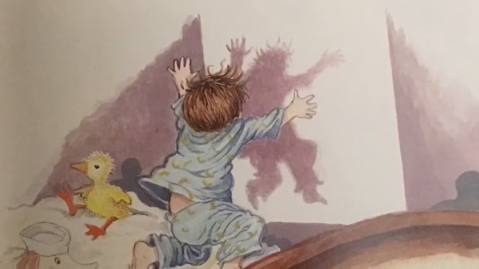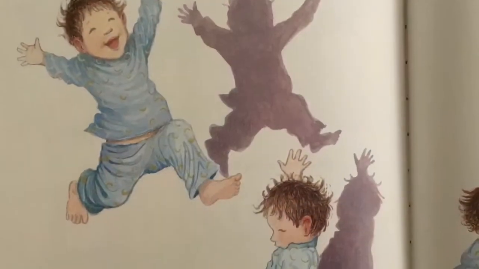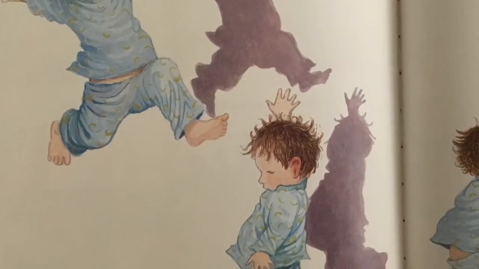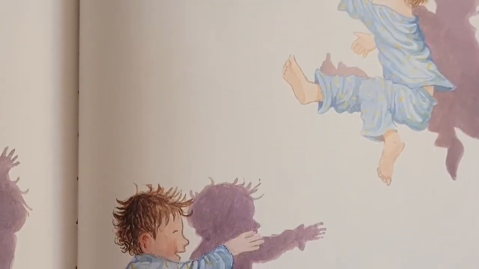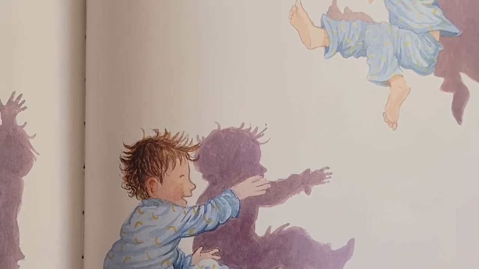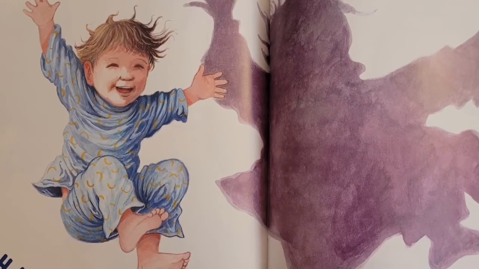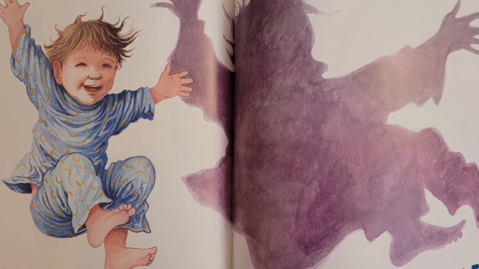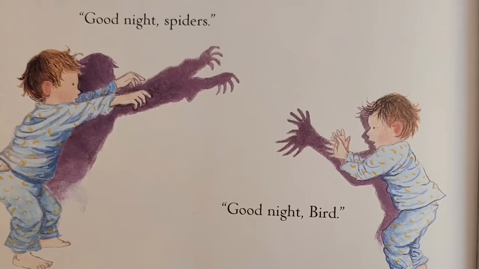Then James put his whole self in the light. James jumped and jumped. And each time he made a great big shadow monster. James was no longer afraid.